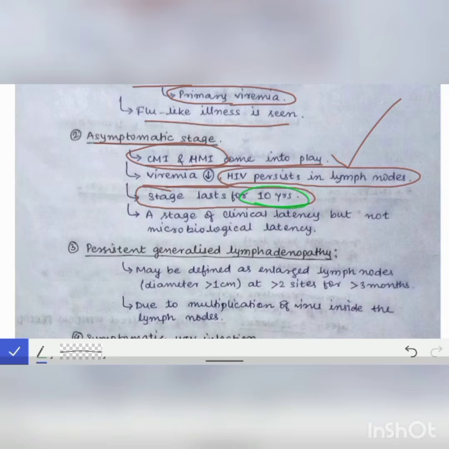Until its number becomes very huge, the body controls the virus and tries to suppress the viremia. So in that stage, the viremia will not be present. Clinically there will be nothing, no symptom. But it is not microbiological latency, it is just a stage of clinical latency, but not microbiological latency. What does that mean?